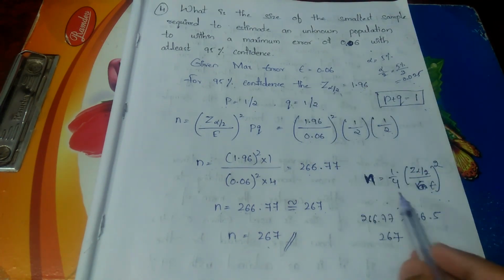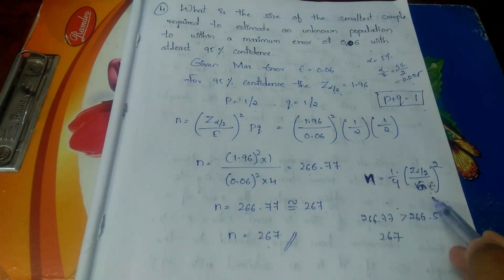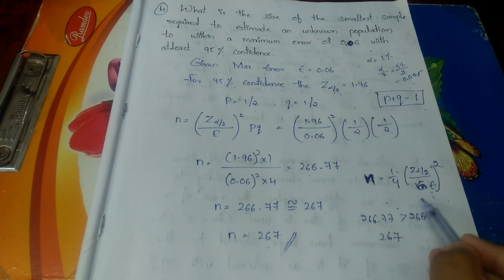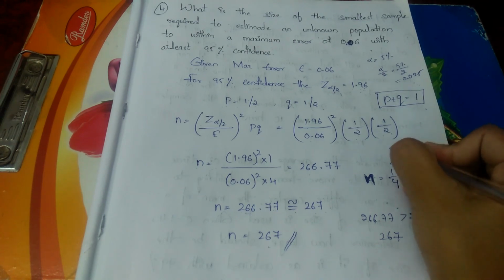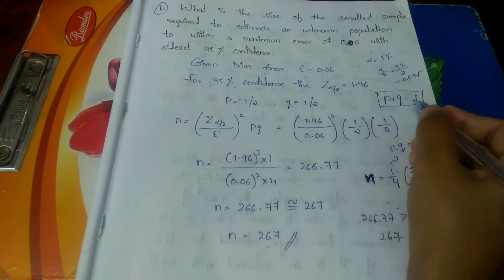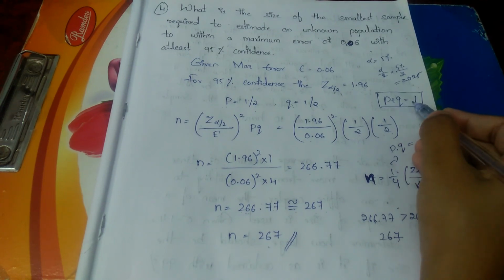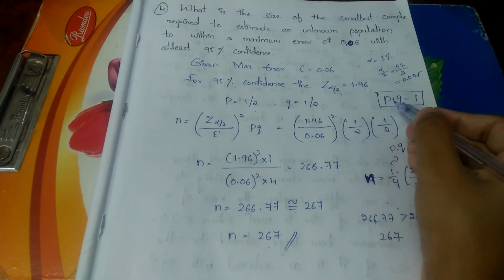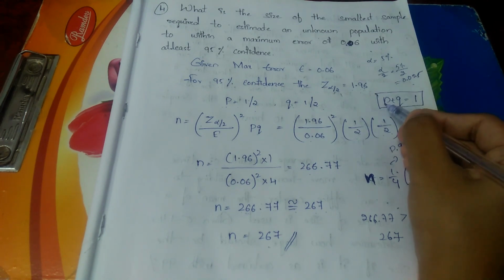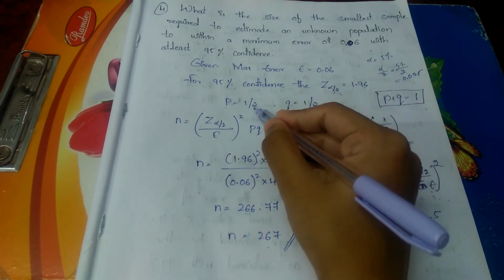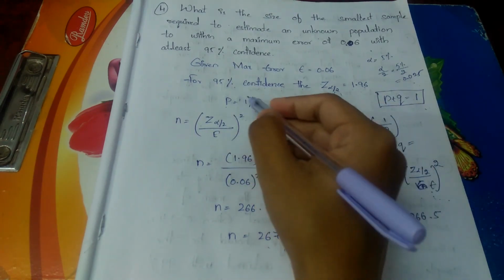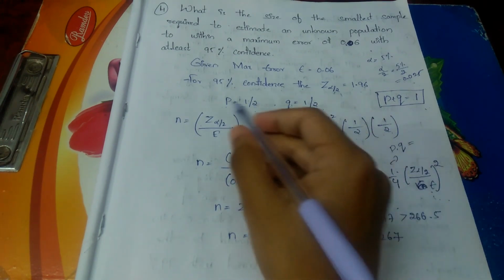Now this is a way to solve. So this formula is one of the important ones. Whenever in a problem they didn't mention the standard deviation value or the population proportion value, then at that time you can use this formula directly. So this 1.4 is nothing but p into q. When we add p plus q equals 1, we have to divide the value 1 equally to p as well as to q.